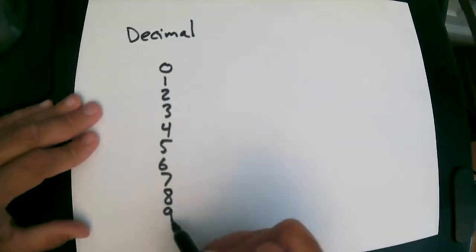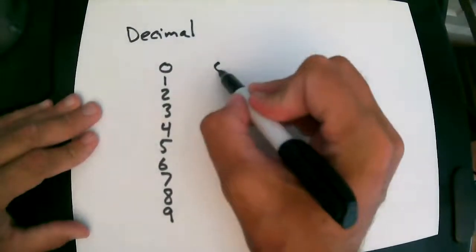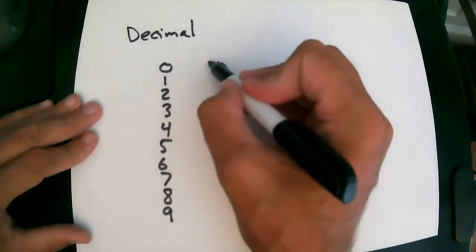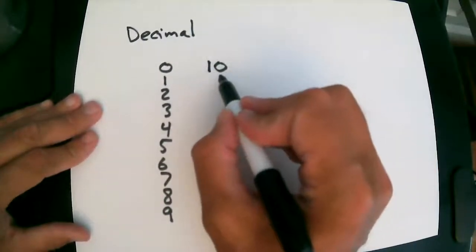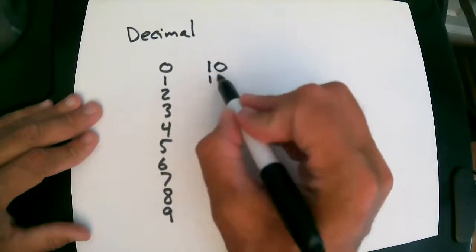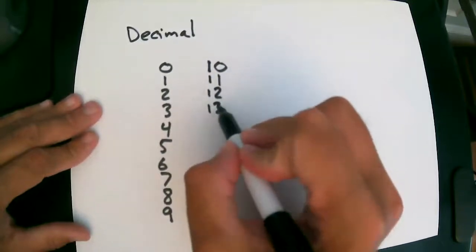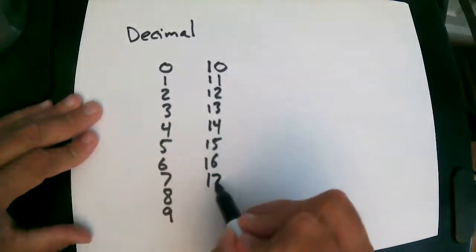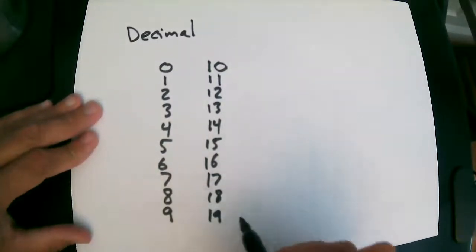So what we do is I take this symbol here and I roll it back to the very first symbol in the list, the 0, and then I increment the next column over. And in this case, it means I have to add a place. So I got 11, 12, 13, 14, 15, 16, 17, 18, 19.